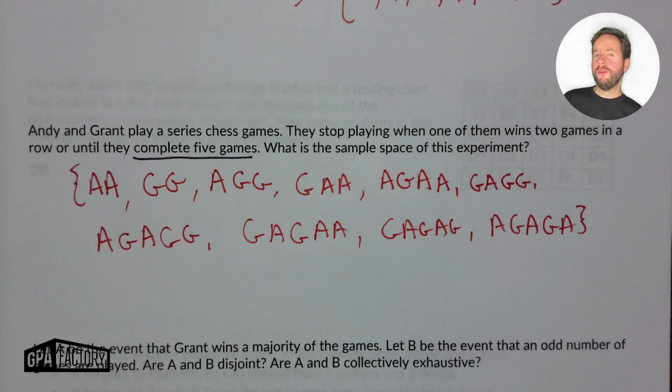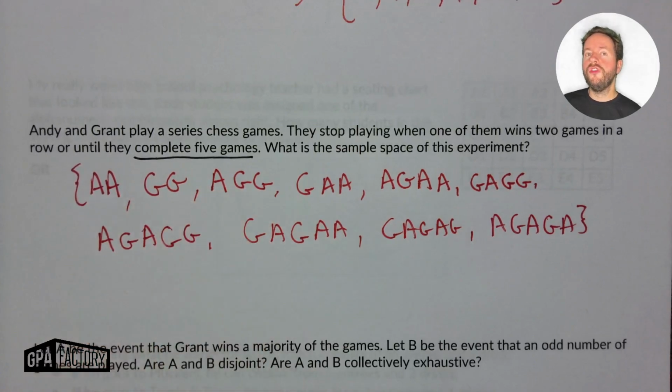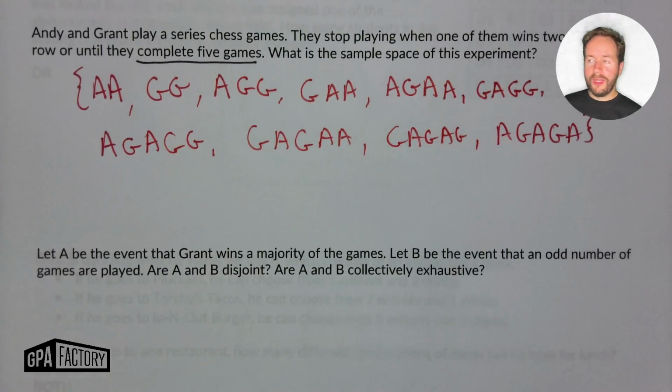I want you to take note of what I'm doing here. I'm just thinking, well, what's possible? It could be the case that I won 2 in a row at the very start. Or it's possible that I won the first, but then Grant won the next 2. So I'm enumerating all the different possible cases. There are ways to do this that are more clever than the way I was doing that, but for now, I just want you to be able to recognize the possibilities when going through all the possible cases of a certain experiment.